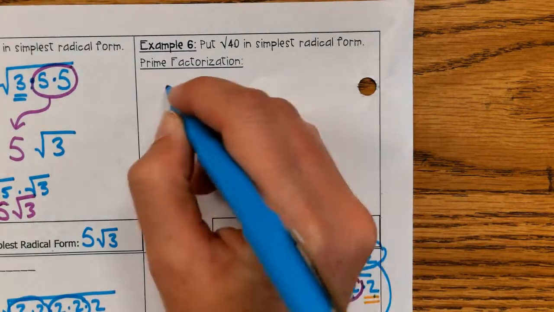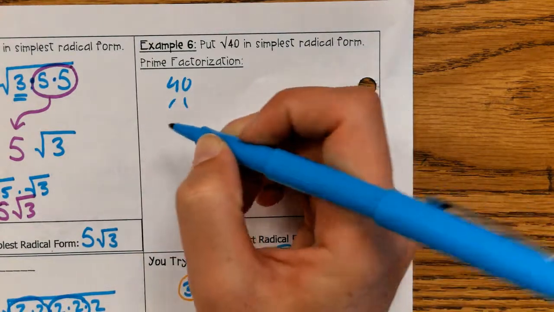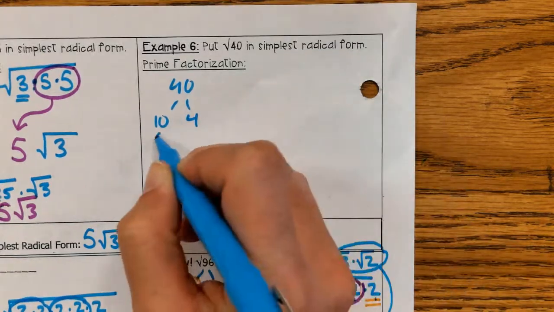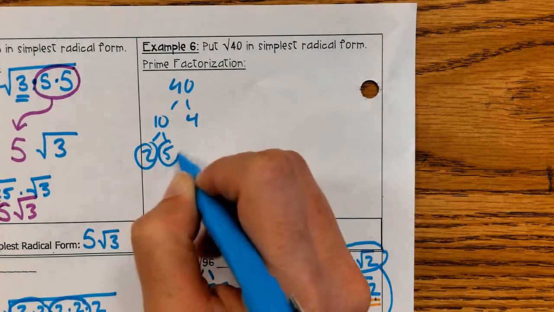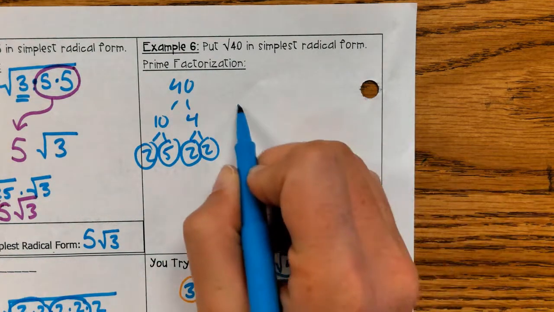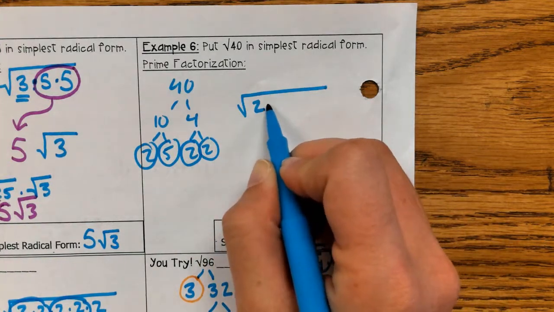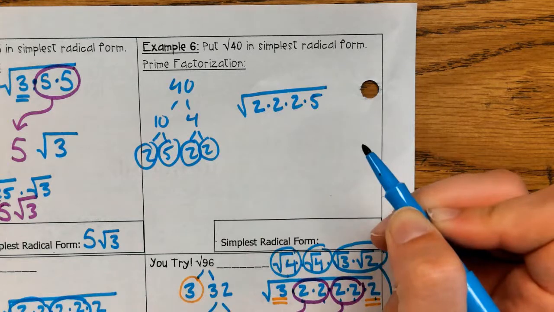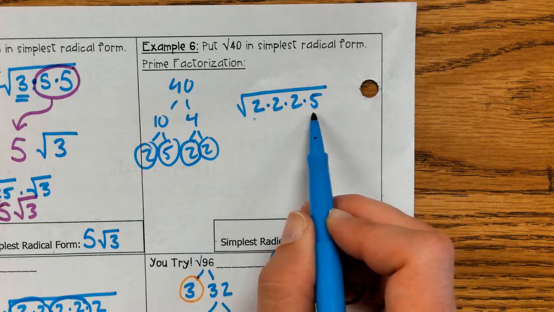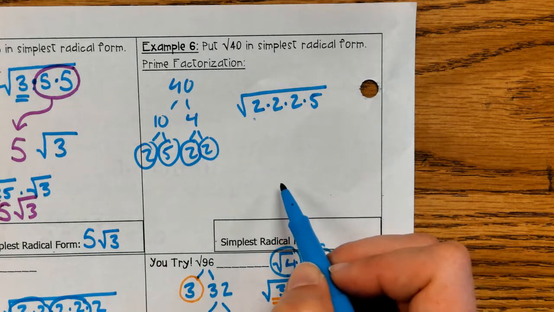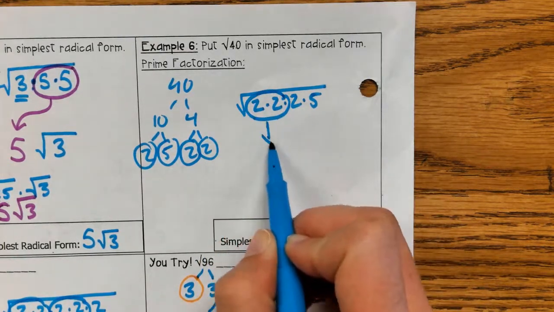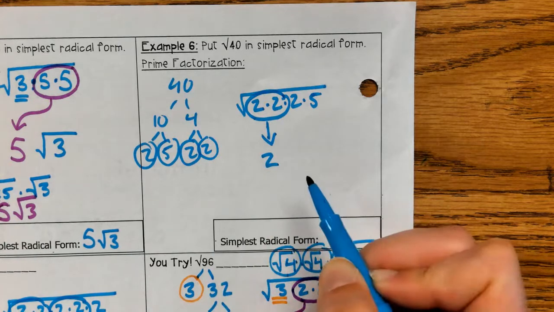The square root of 40. 40 is 10 times 4, 2 times 20, whatever you want. 10 is 2 times 5, 2 and 5 are both prime. 4 is 2 times 2, the 2's are prime. When I write this down, we have 2 times 2 times 2 times 5. 2 times 2 is 4, 4 times 2 is 8, 8 times 5 is 40. Circle up a pair of 2's, write it on the outside.